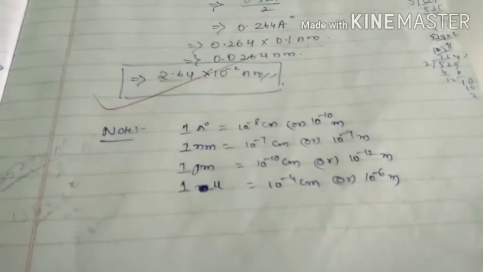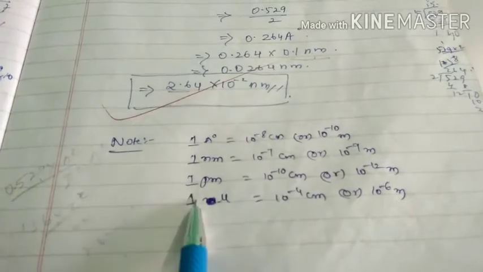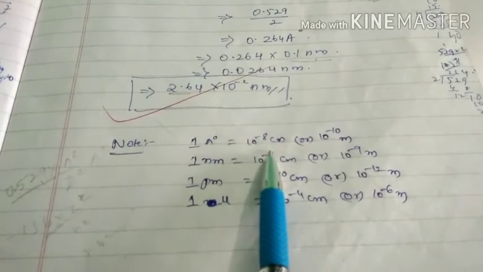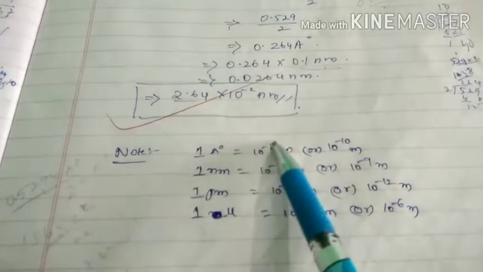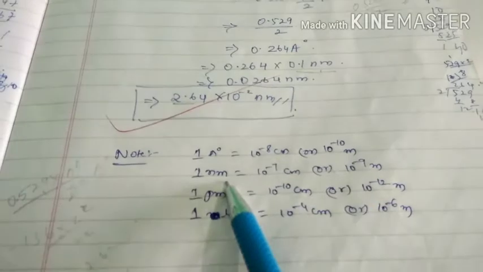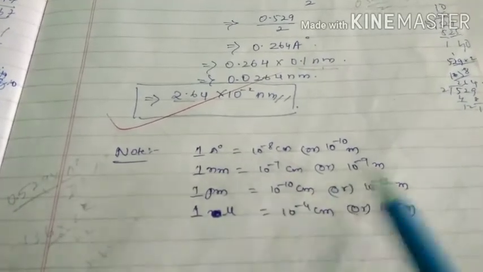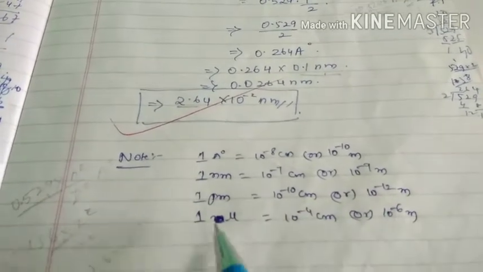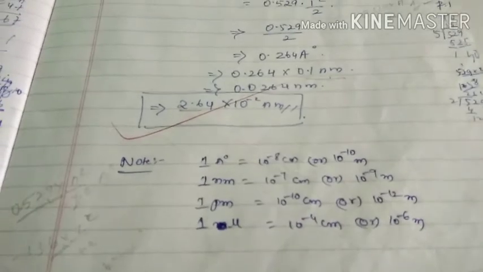So there are some conversions here. These are very important regarding competitive level. 1 angstrom equal to 10 to the power of minus 8 centimeters or 10 to the power of minus 10 meters. That means this is the value in centimeters, this is the value in meters. 1 nanometer, 10 to the power of minus 7 centimeters, 10 to the power of minus 9 meters. 1 picometer, 10 to the power of minus 10 centimeters, 10 to the power of minus 12 meters. 1 micron, 10 to the power of minus 4 centimeters, 10 to the power of minus 6 meters.